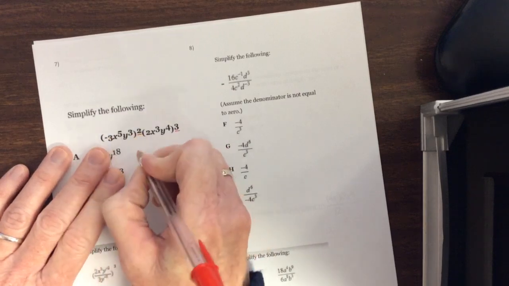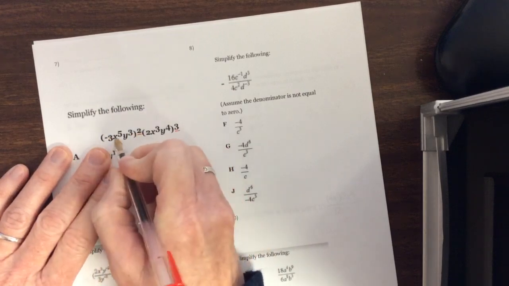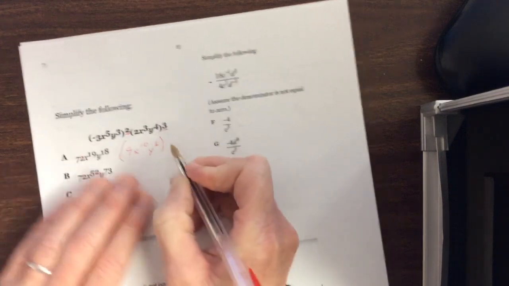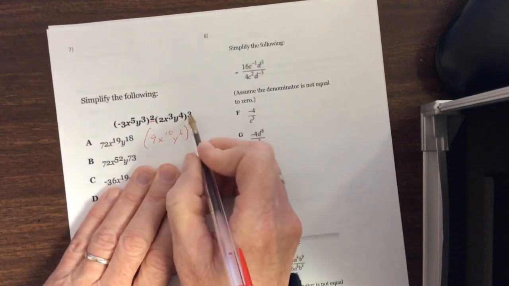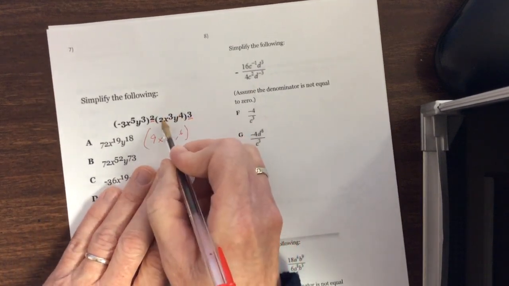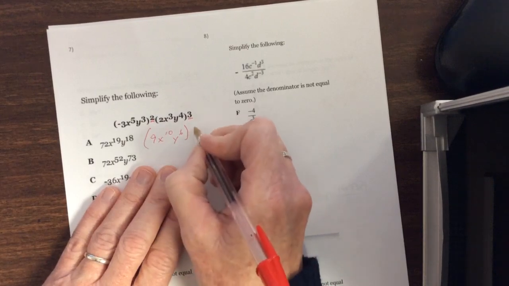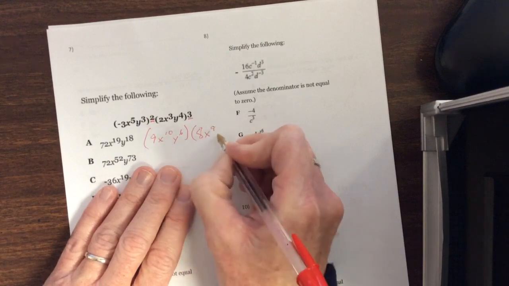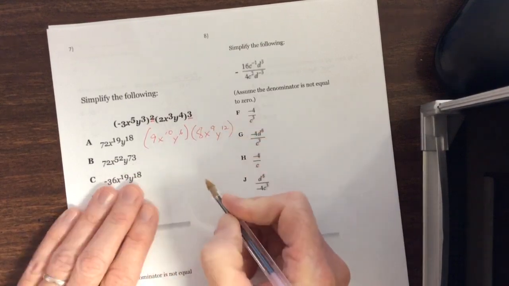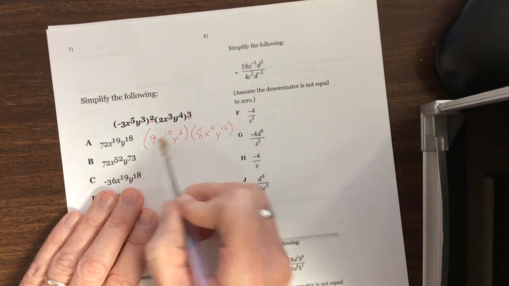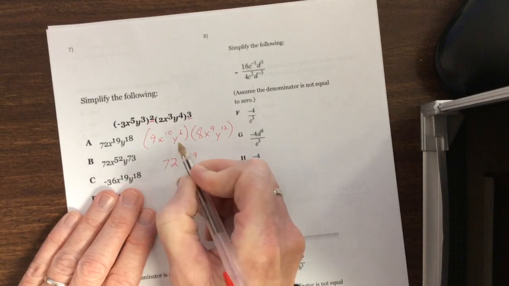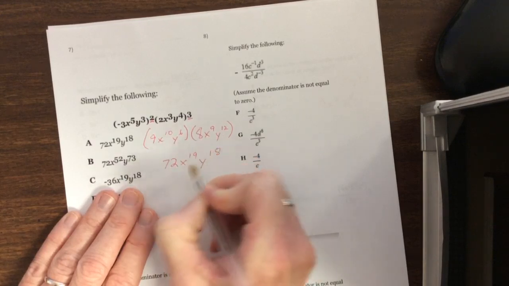So negative 3 times negative 3 is 9, x to the 10th, and y to the 6th power. Then this becomes 2 times 2 times 2, so that would be 8 x to the 9th power and y to the 12th power. Now we can simplify it. 9 times 8 is 72, x to the 19th power and y to the 18th power. So your answer is A.